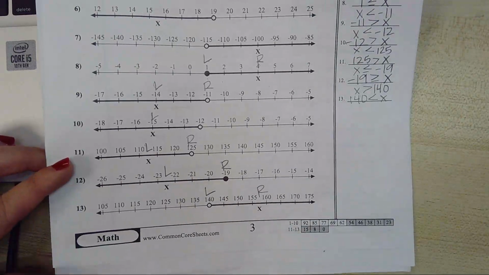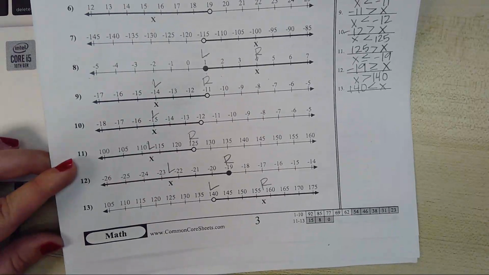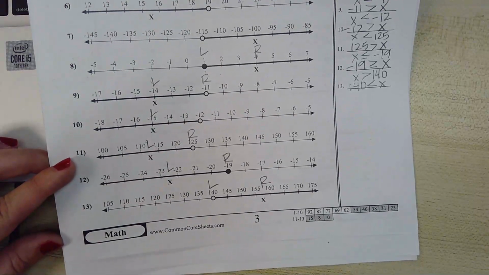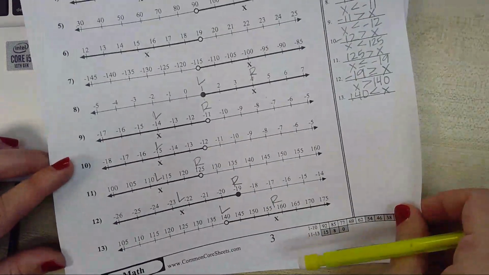Does it always have to be a whole number as your answer? No, it can be a what? Decimal. What else? Fractions. Okay, and our rational numbers. Got it? All right. Again, test on this on Friday. All right, get out your bell work, please.